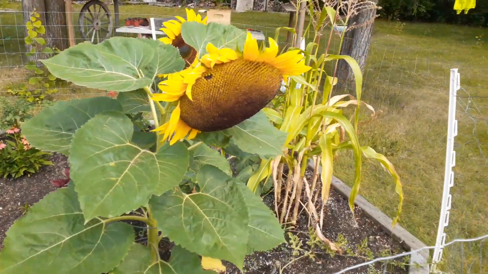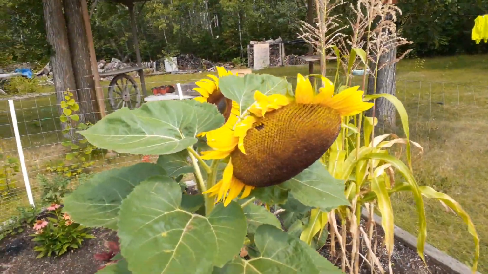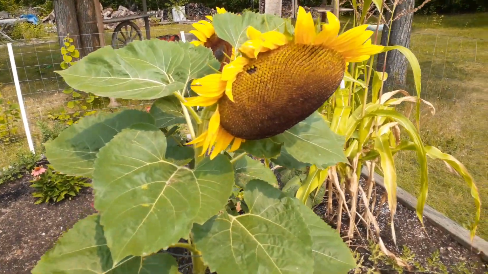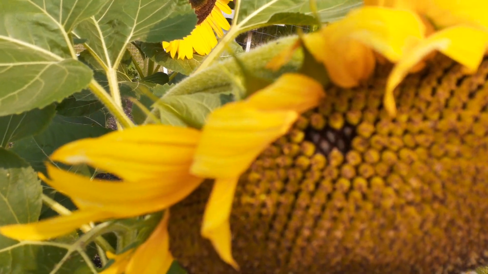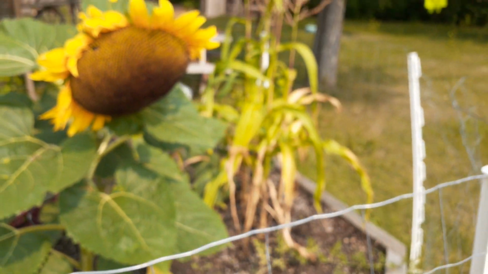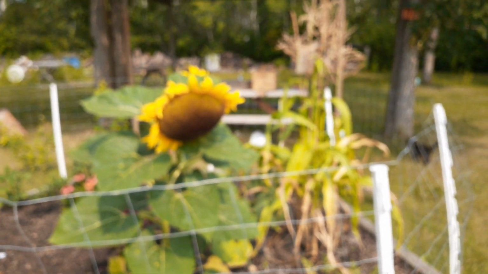We're out here with our kind of minuscule garden today because we're going to talk about the fundamentals of garden design. But before we do, I wanted to show you we are actually getting sunflowers on our sunflower seeds. So, yay, we're going to have sunflower seeds and they're going to be yummy. That has nothing to do with anything today.